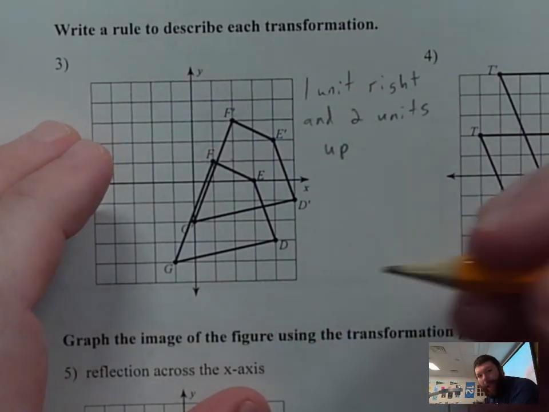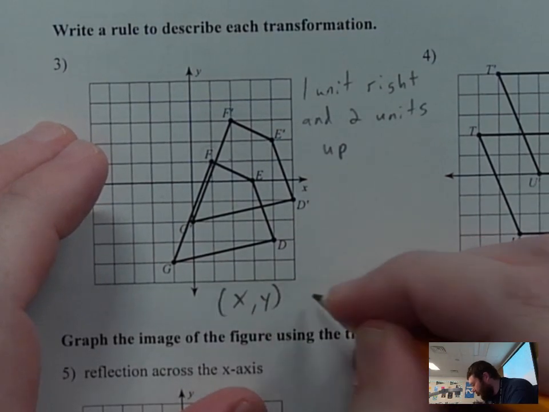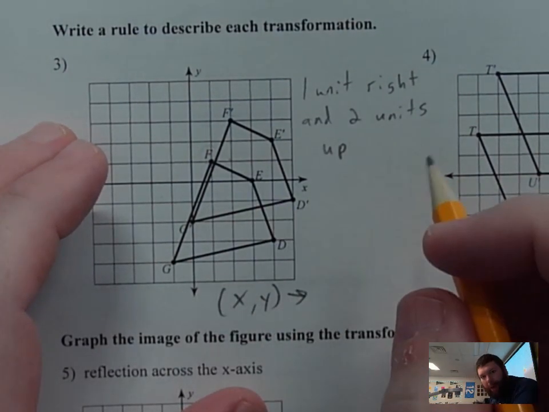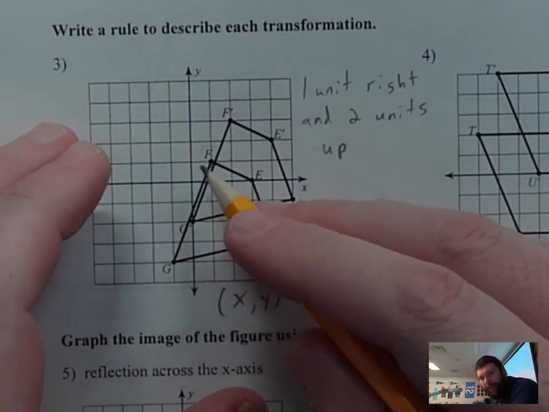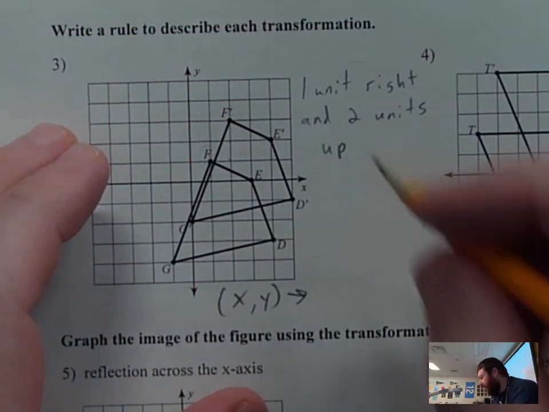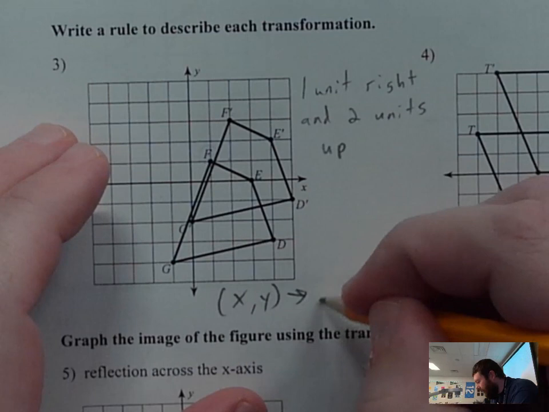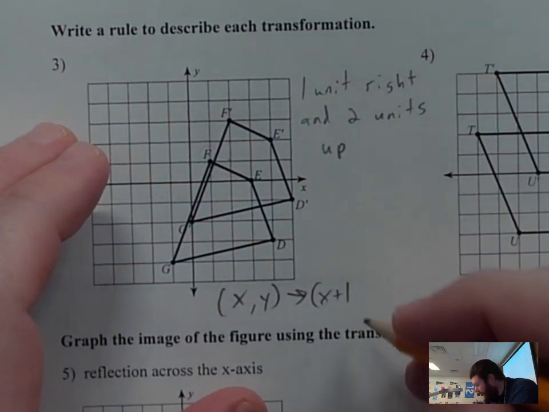It just says what happens to each ordered pair. If my original ordered pair is (x, y) and I go 1 right, I'm adding 1 to the x, because to the right is a positive 1 in the x direction. So I could write that as x plus 1. That's the same as 1 unit right.